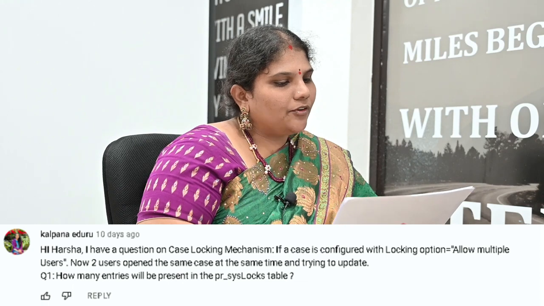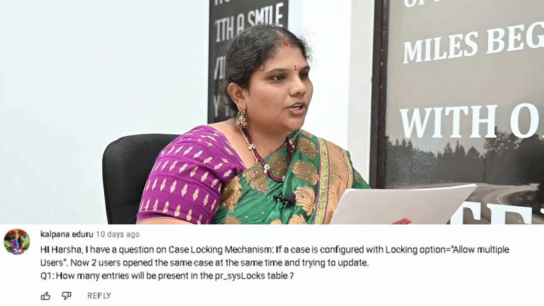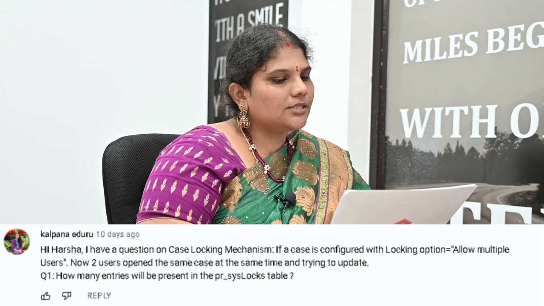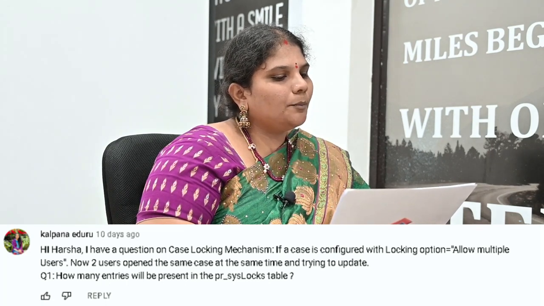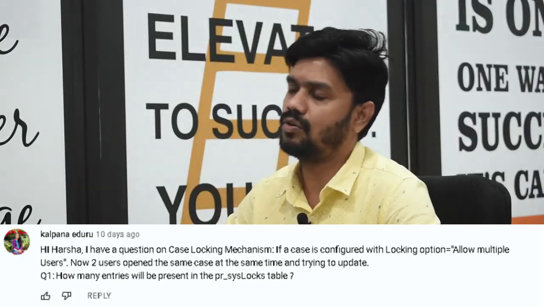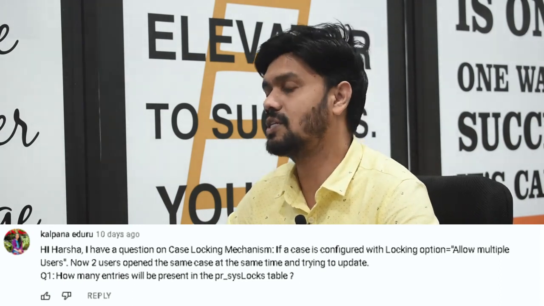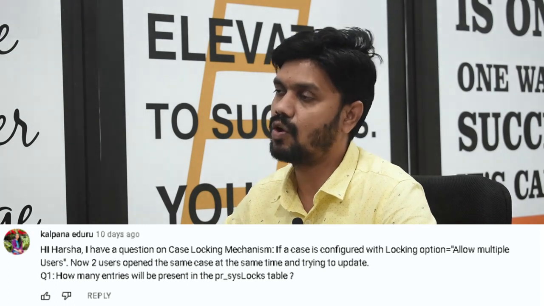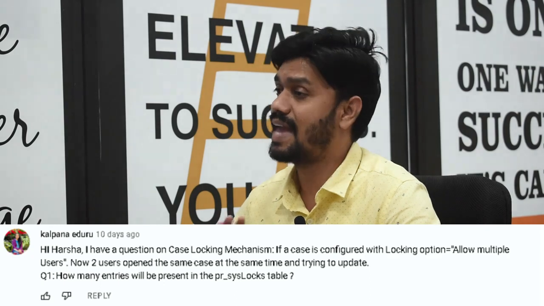Okay, next comment is from Kalpana. Hi Harsha, I have a question on case locking mechanism. If a case is configured with locking option equal to allow multiple users, and 2 users open the same case at the same time and try to update, how many entries will be present in PR syslocks table? So as you are saying, allow multiple users is the locking option. Allow multiple users means optimistic locking. So we need to understand the concept of optimistic locking, that in optimistic locking, lock will be acquired when an action is being performed.